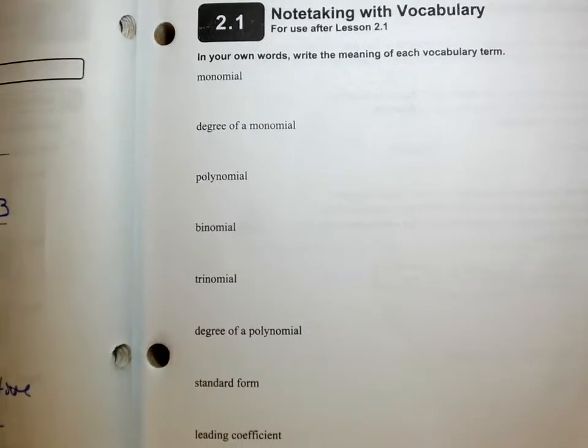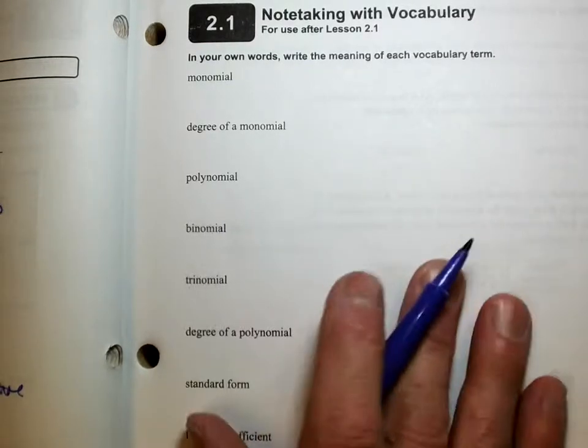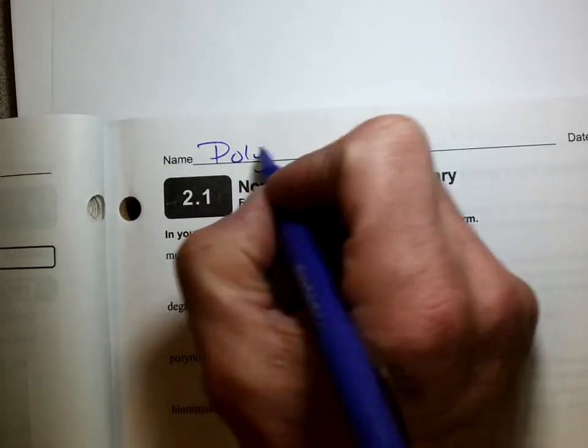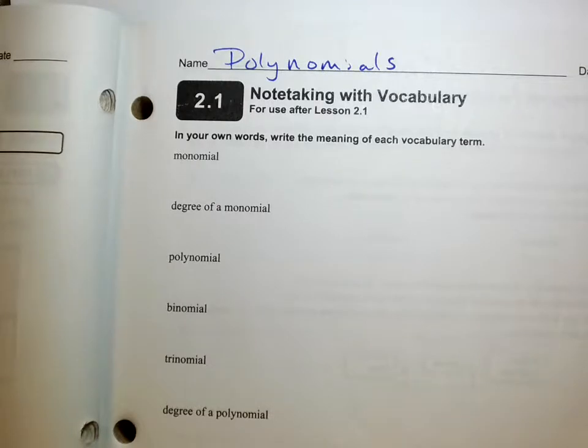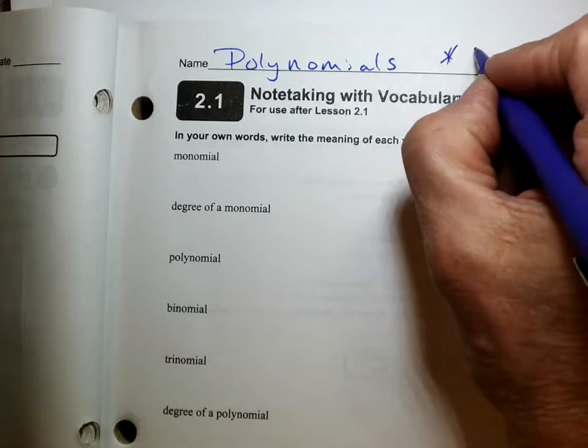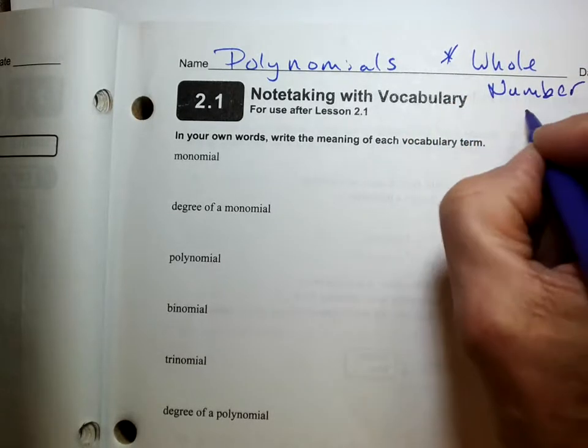Okay, well, let's get some vocabulary, okay? So polynomials. Poly means many. So you can have big, long, ugly equations, and they're called polynomials. The big key to polynomials that's important, that we'll know more in Algebra 2, is that they must have whole number exponents.